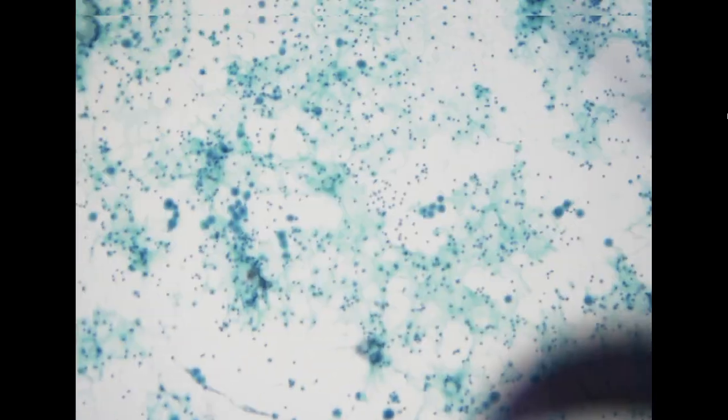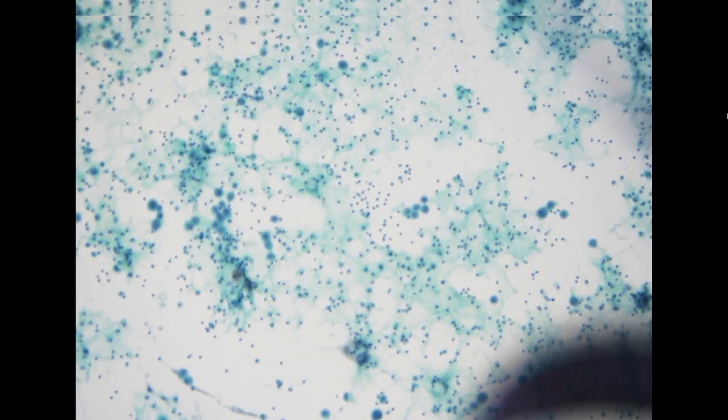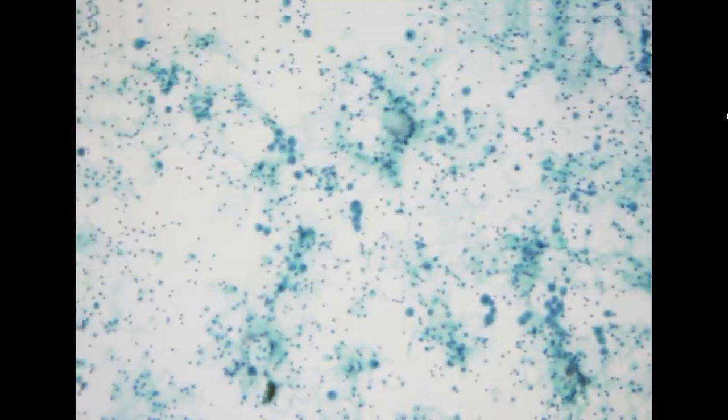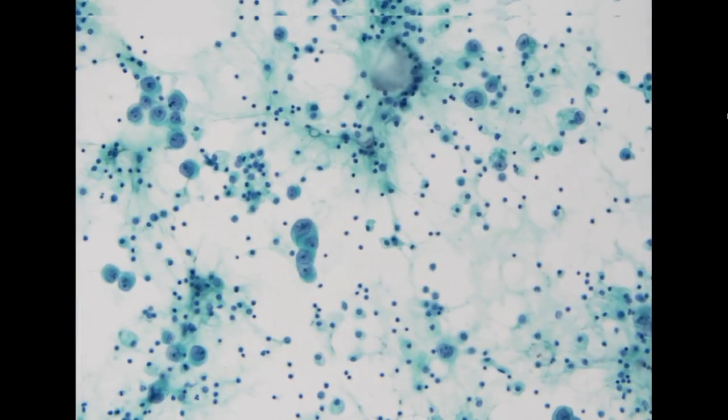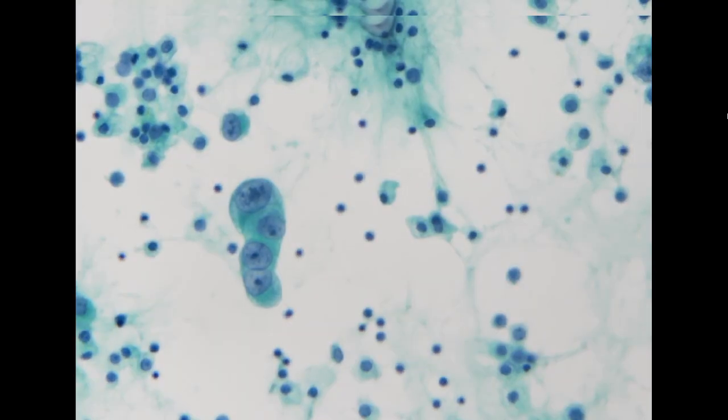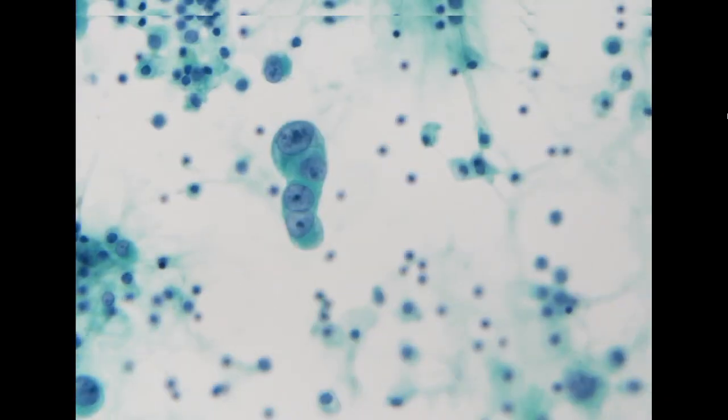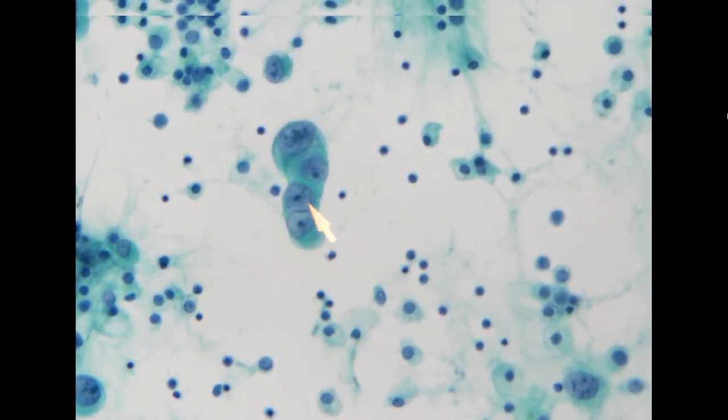Another similar case, again a middle-aged female. In this specimen, the background shows more inflammation. But these bigger cells are still very abnormal.